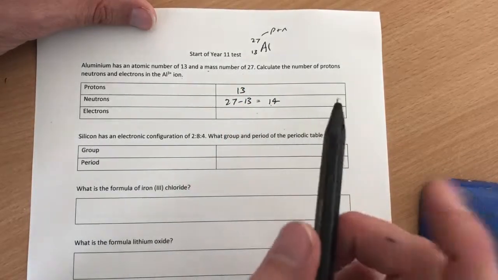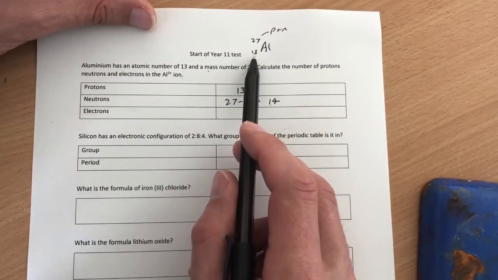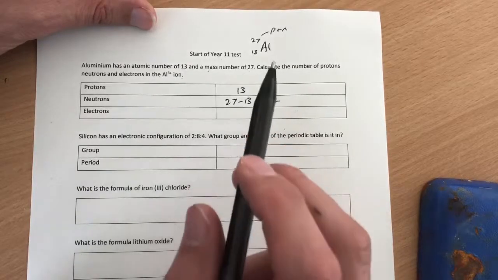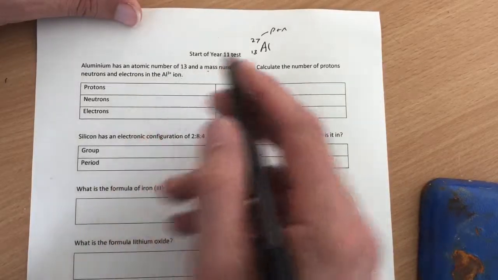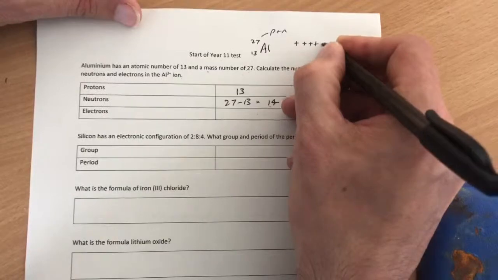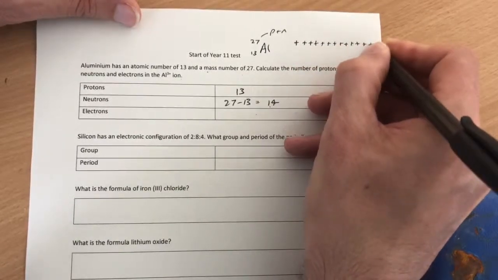The electrons. If this were an atom, the number of protons in the nucleus, positive charges, must be balanced exactly by the number of negative charges. However, this is not an element. This is not an atom of the element. This is the ion. So what this basically means is we've got 13 positive charges. 1, 2, 3, 4, 5, 6, 7, 8, 9, 10, 11, 12, 13.